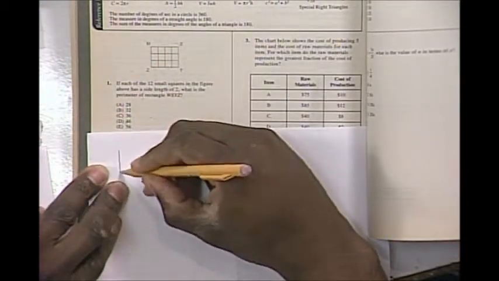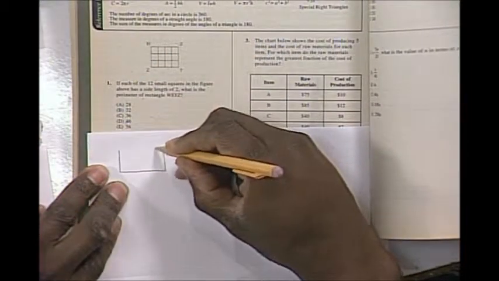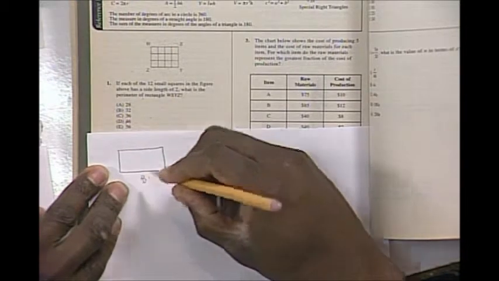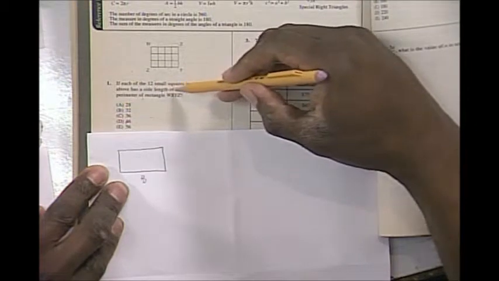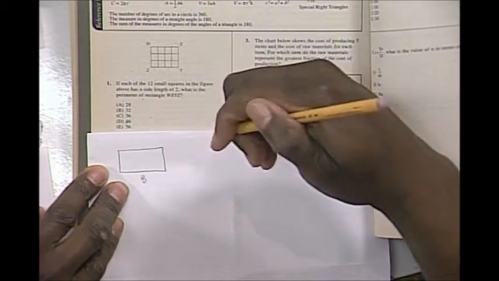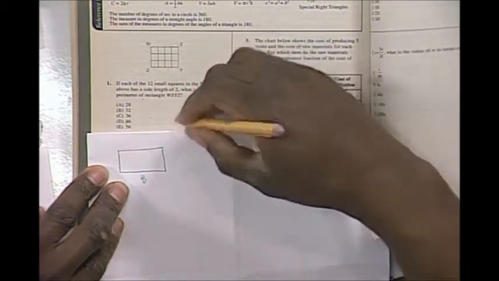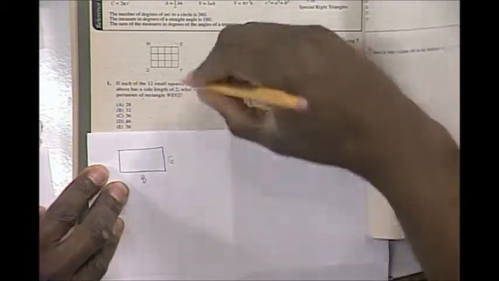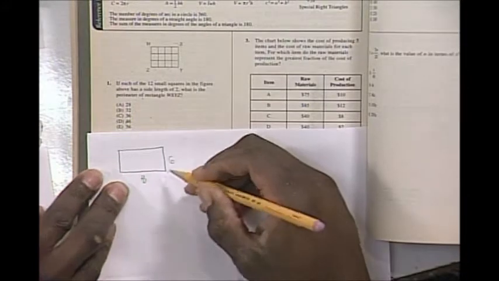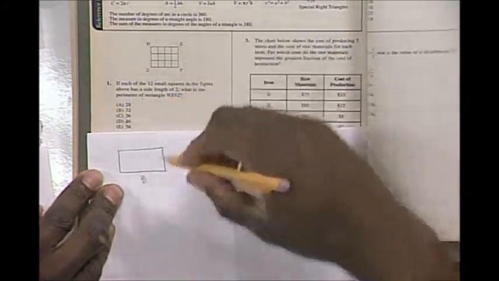So this distance would be 8. This distance would be 6. 2, 4, 6.